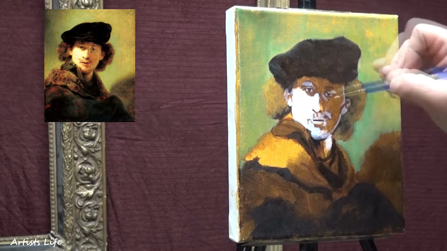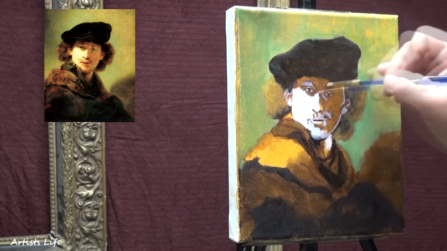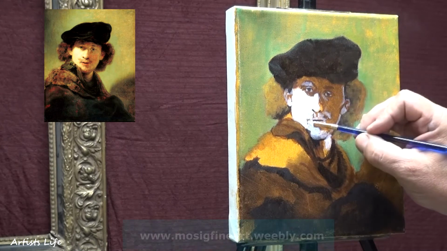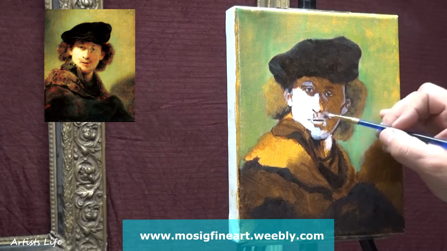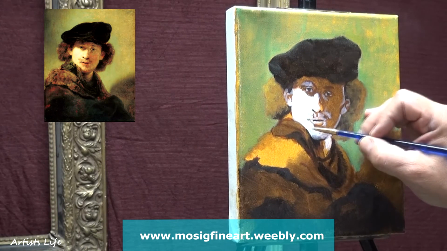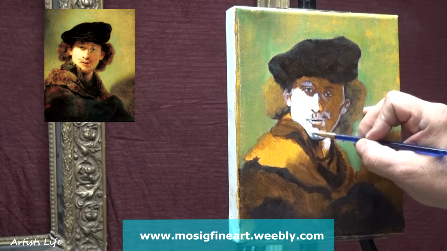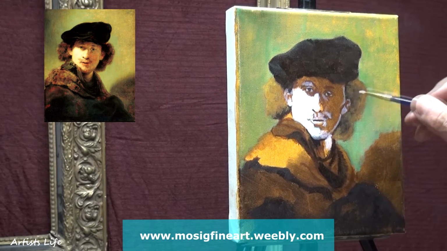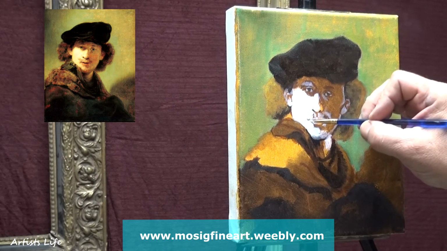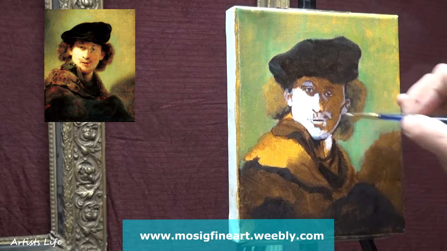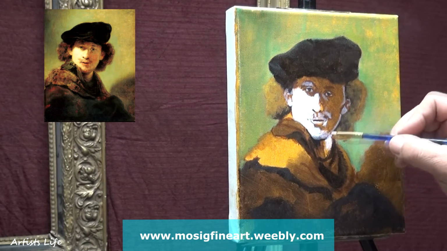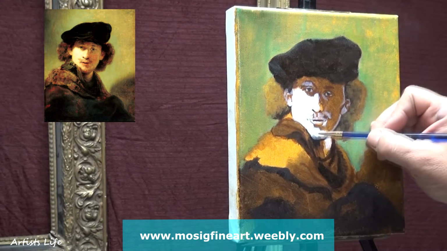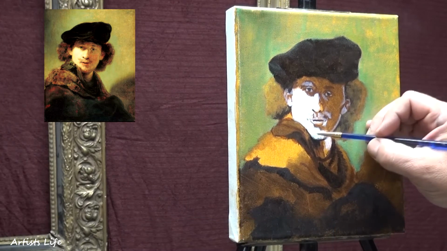Now with my detail brush, I do need to go in and work with some details to correct the drawing. Why am I using a detail brush and, let's say, not a number 2 brush? Well, keep in mind that the size of my canvas is 8 by 10, so it is easier for me to use a detail brush.